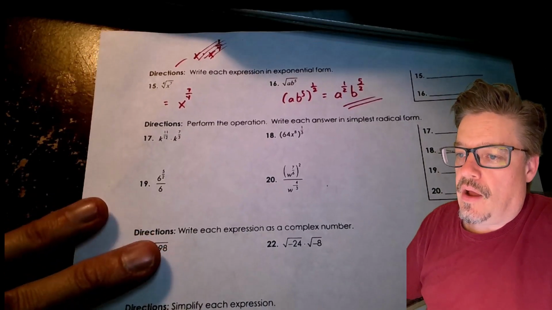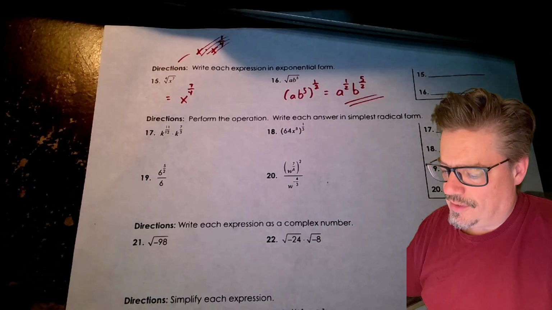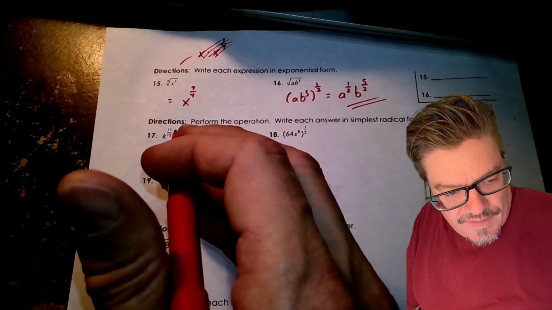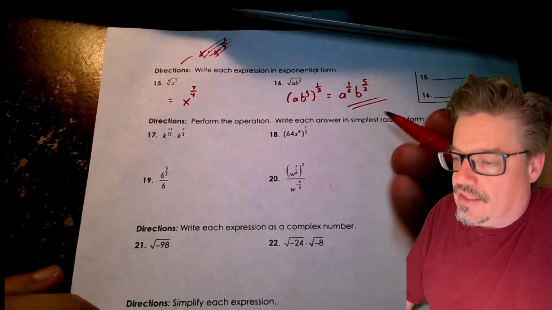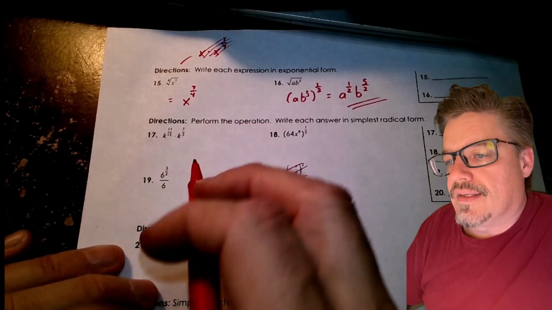Now we'll go up to 20 and then we'll stop. And let's see if we can go up to 22. Those are relatively quick. All right, I think I did one of these, and I did 20. I did 20 with you guys already, so I'm going to cross that out. This guy right here is k.